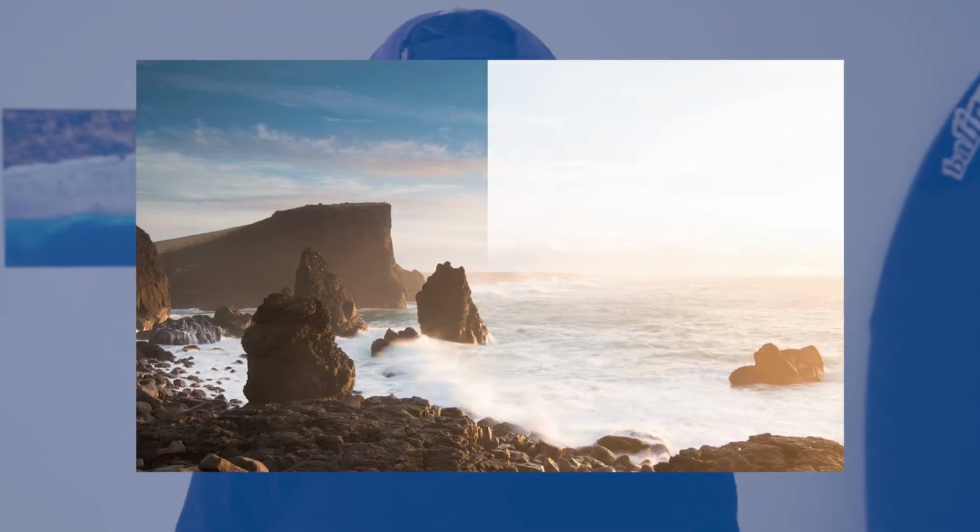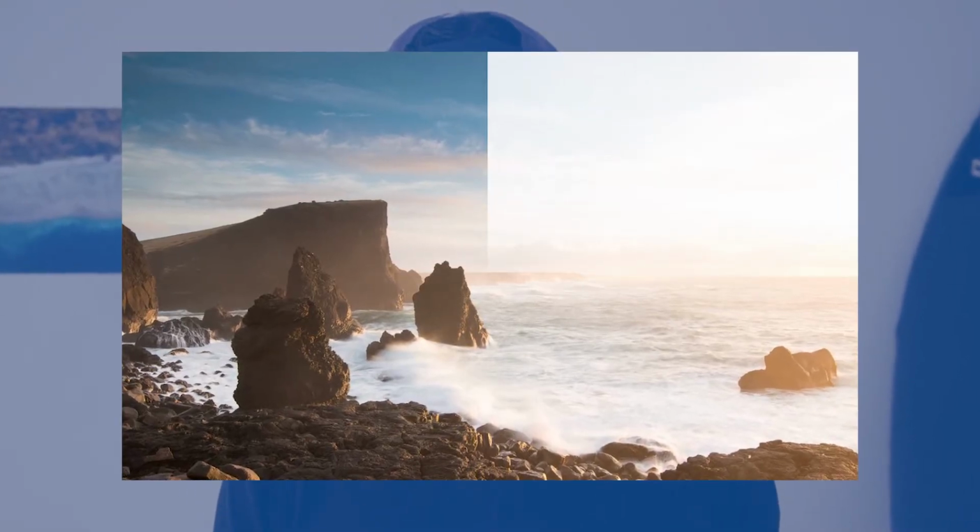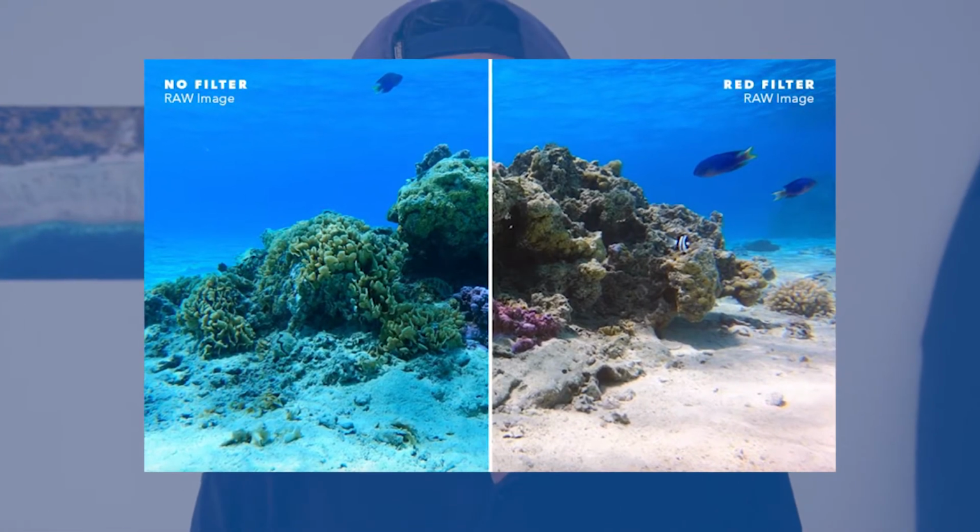So I just got a new pack of these Polar Pro ND filters for GoPro, and I just wanted to show you guys how the footage looks when you use these filters with your GoPro. It's a pack of 3, each with a different grading. We've got ND8, ND16 and ND32.